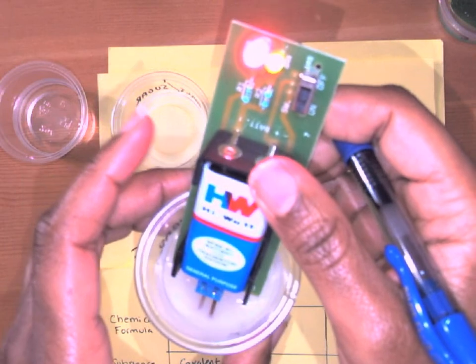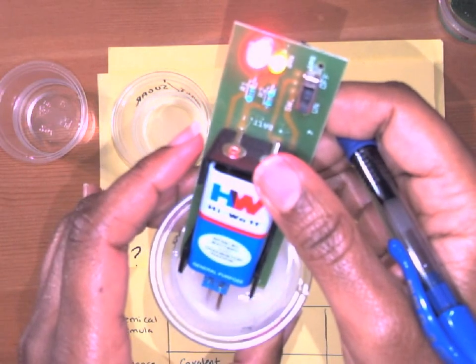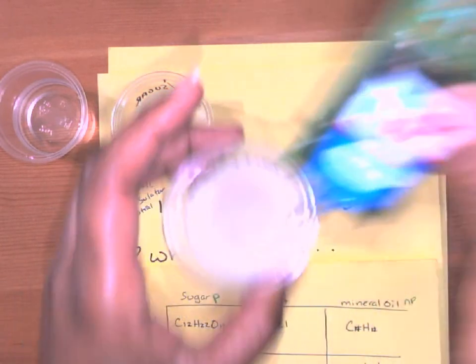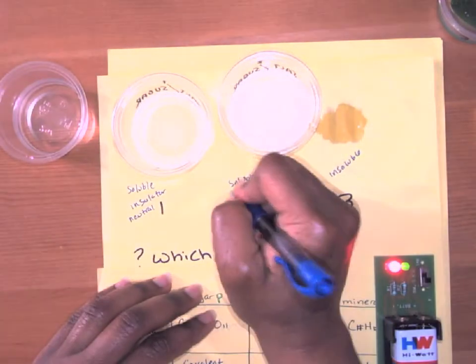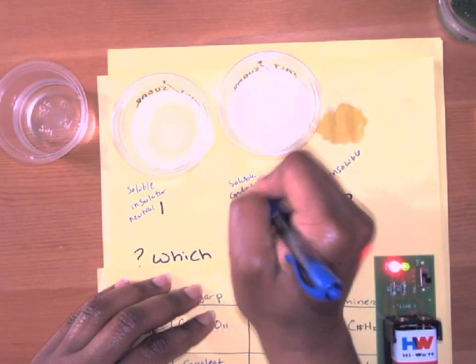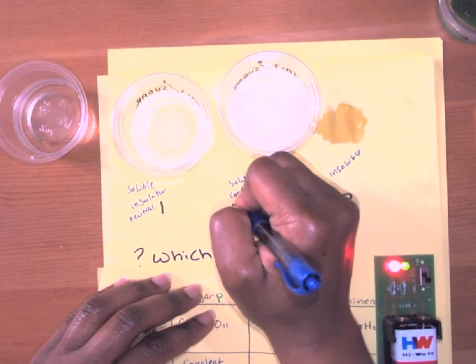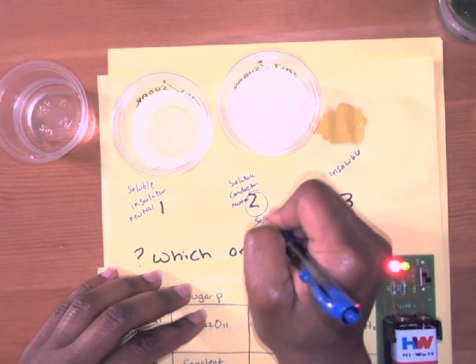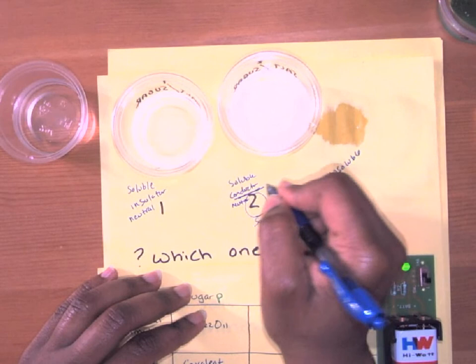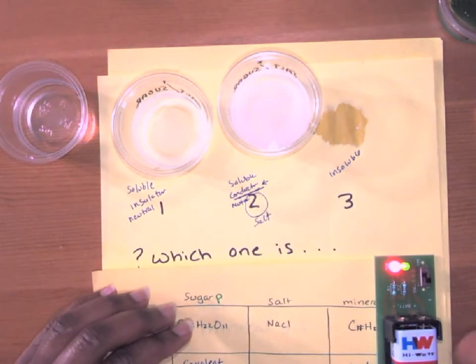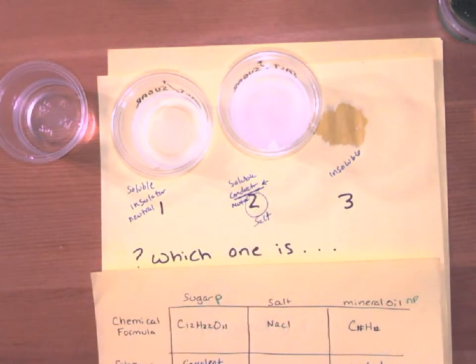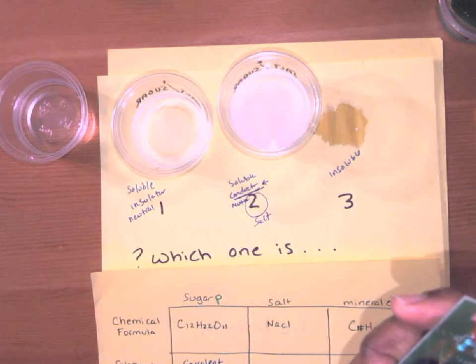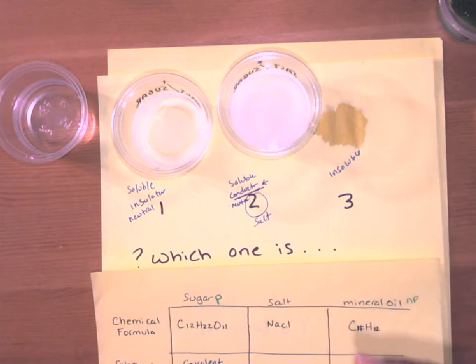Whoa, wow, look at that. It is lit. So we've got both the red and green, so that means that this is a conductor. All right, so this is a conductor. And it's also neutral as well. So this means that substance 2 must be our salt. And I know that because it conducts when dissolved in water. Now remember, salts don't conduct when they're solid, so if I were to try this on solid salt, it wouldn't work, but when it's dissolved in water, it works.